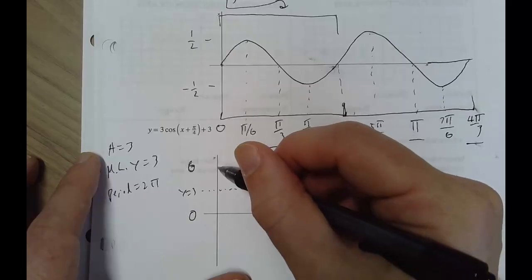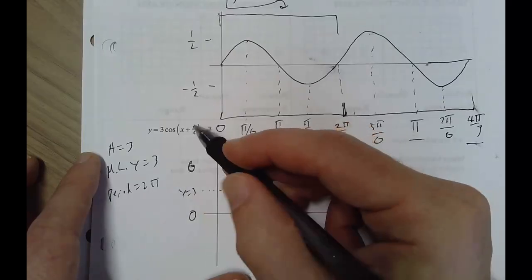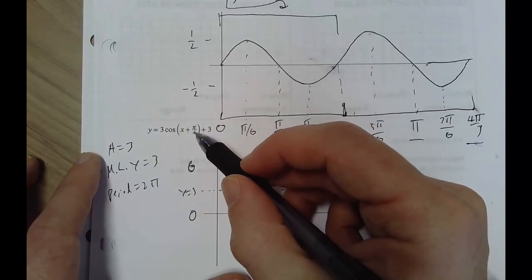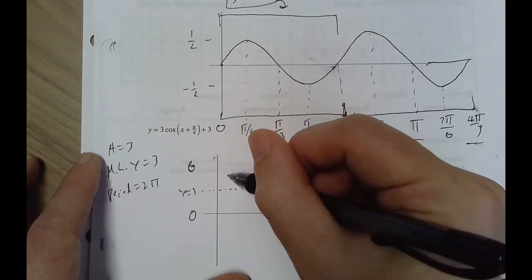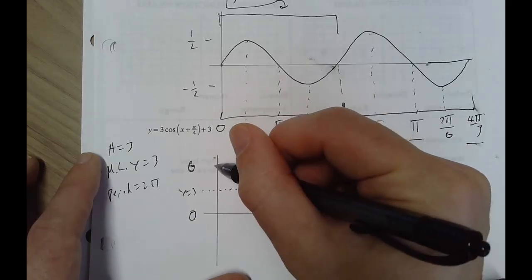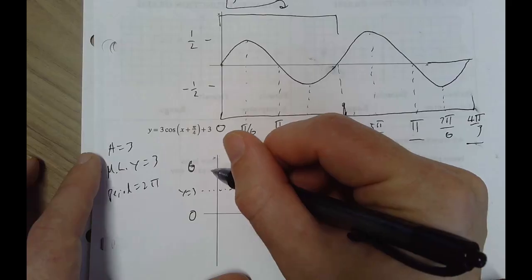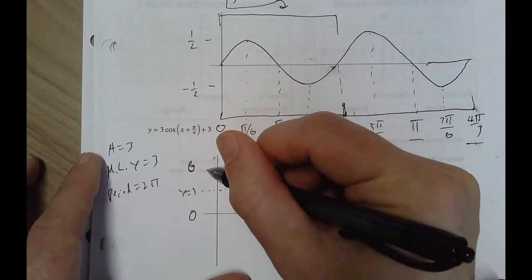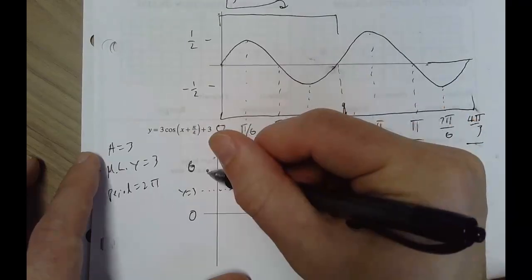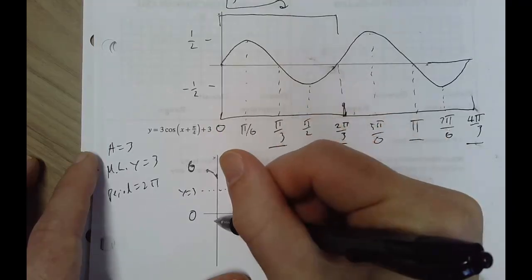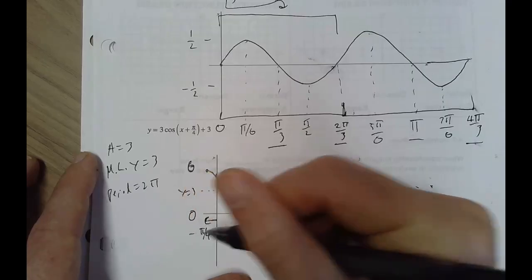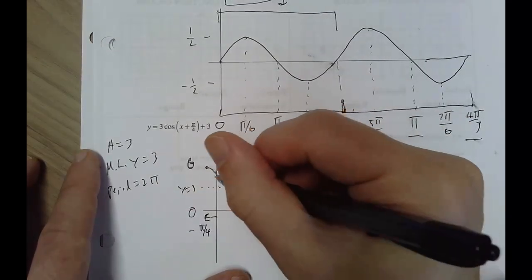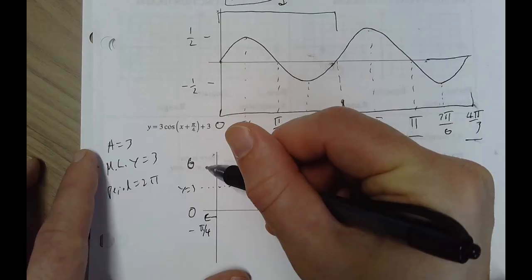So if we think about, well, what is cosine of pi over 4? Right, cosine of pi over 4 is root 2 over 2. So rather than it being a peak here, the peak is kind of over here, and it's coming down here. So we shifted that peak pi over 4. This is going to be negative pi over 4 right here. Does that make sense? So the peak is over here.